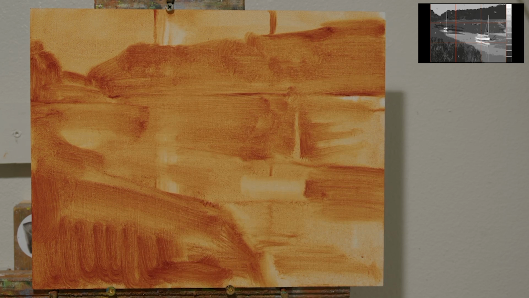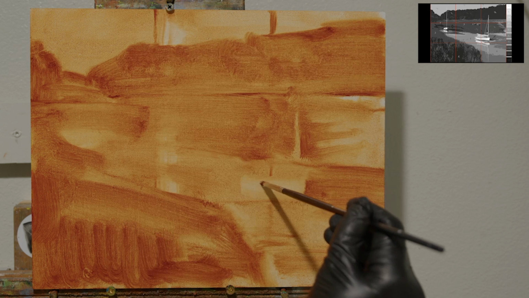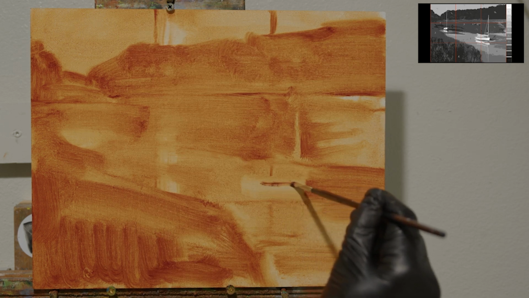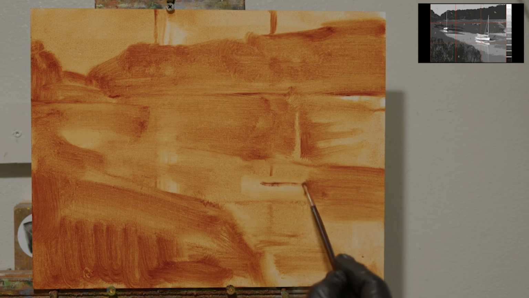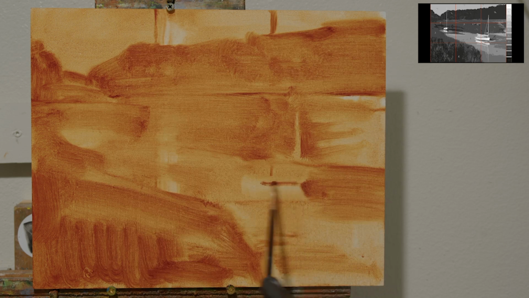Okay, and I'm just looking, standing back, looking at my composition sketch. Remember, I'm still trying to, all that talk about a master copy. I want to make sure that my boat goes in the right spot here.